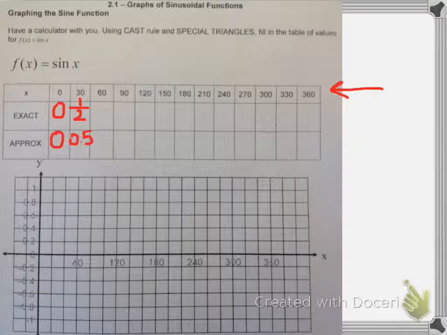So the sine of 60 degrees. What was that special triangle? And if you remember, it should be root 3 over 2. And the approximate answer. So this is where you need your calculator. I want you to do the sine of 60. Your calculator should spit out an answer. It's about 0.8. So 0.8 is going to go there. It was about 0.81. So I want you to continue like this. Fill out this whole chart. You can use your calculator to help you. I'll fill out some of the easy ones.